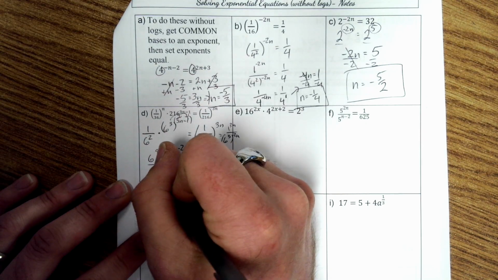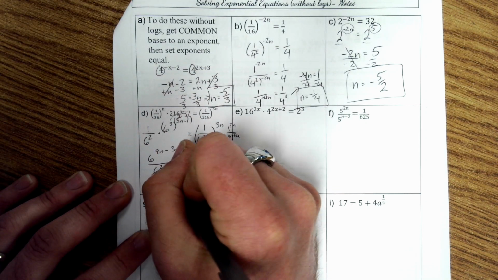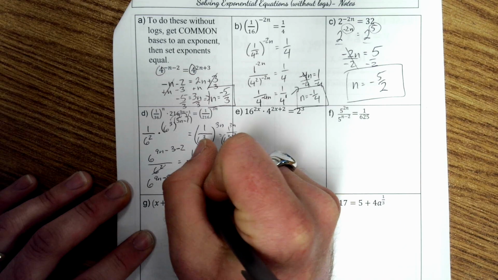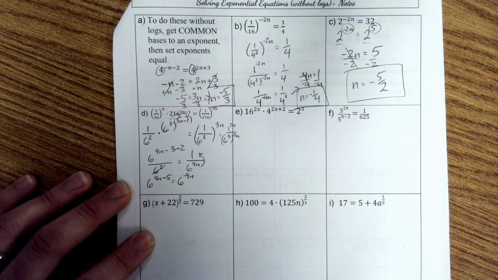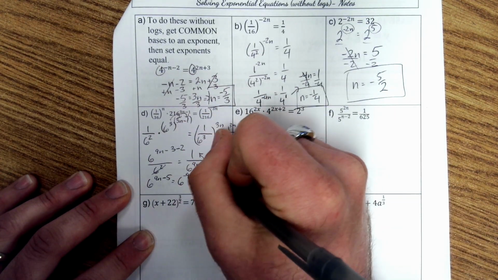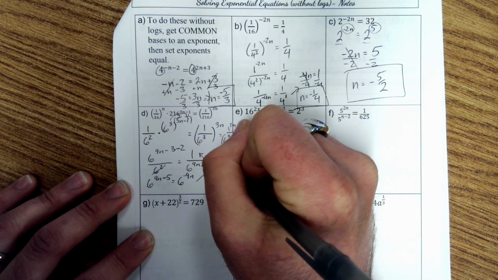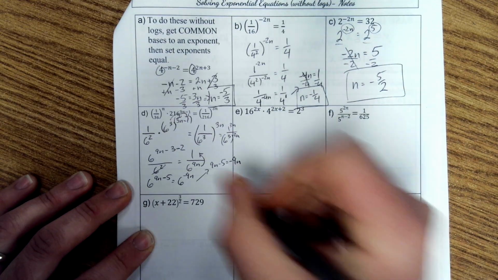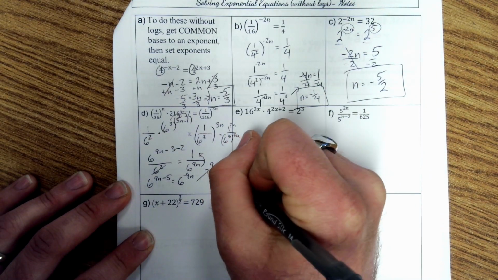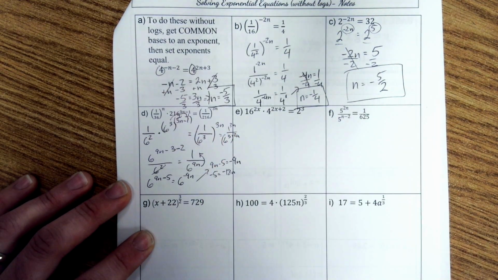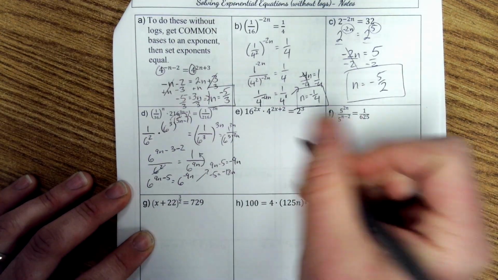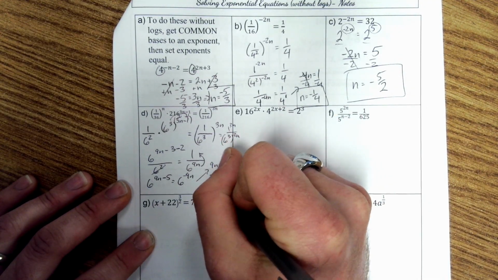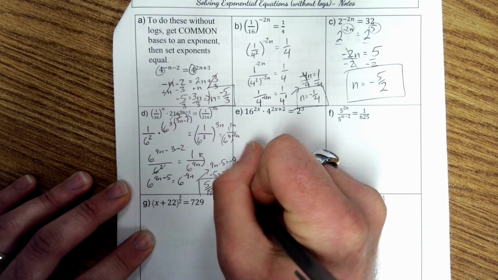We're going to get 6 to the 9n minus 5 equals 6 to the negative 9n, which now means that 9n minus 5 must equal negative 9n, or negative 5 must equal negative 18n, or if we divide by negative 18, we get 5/18 is the value of n.